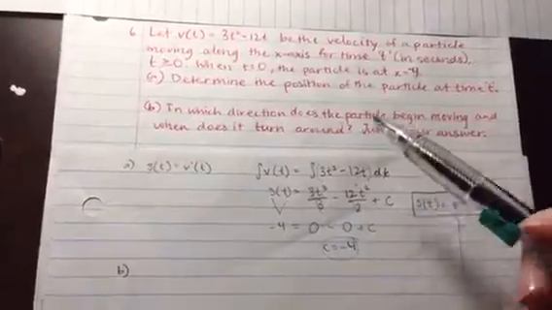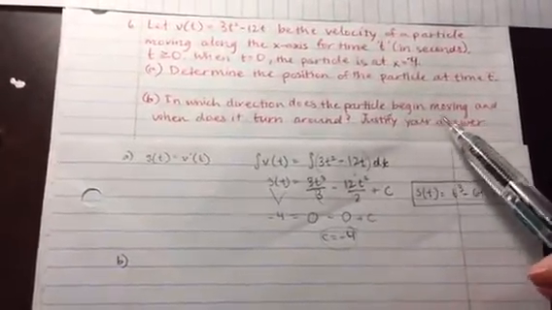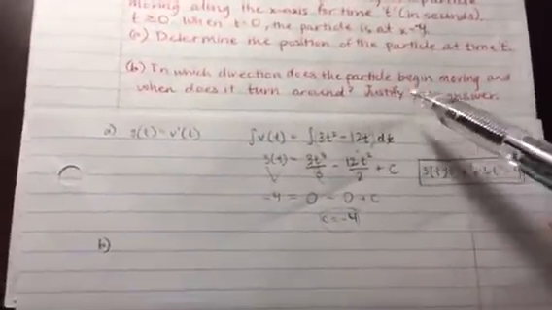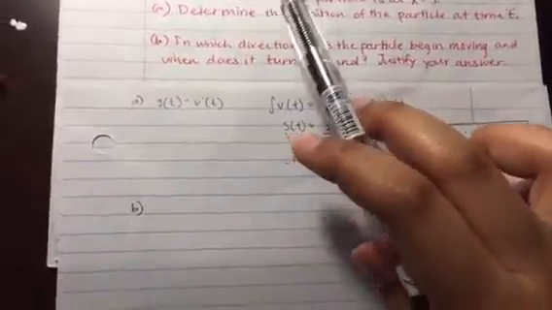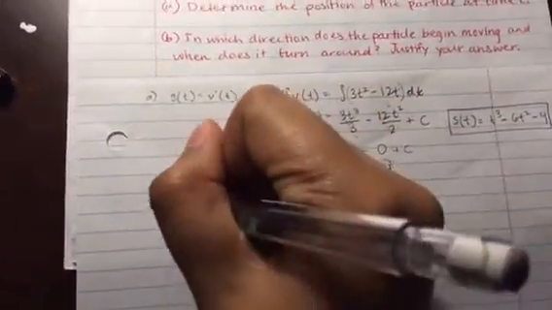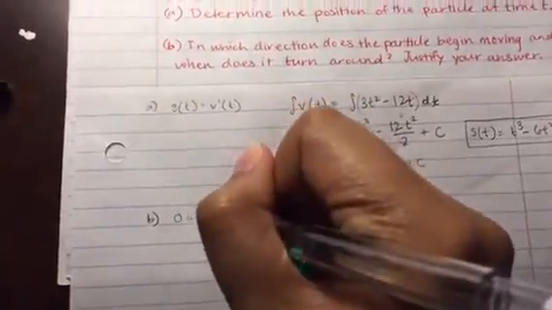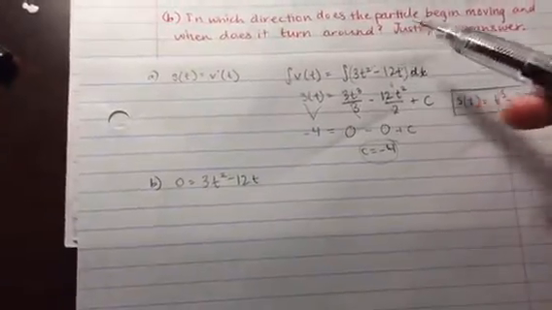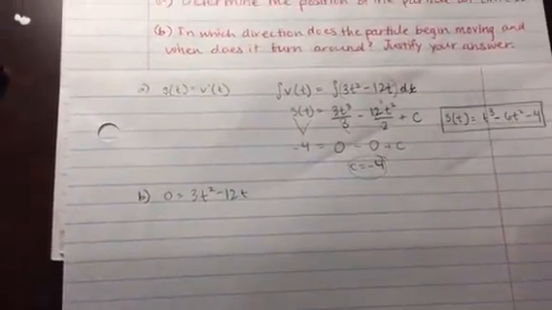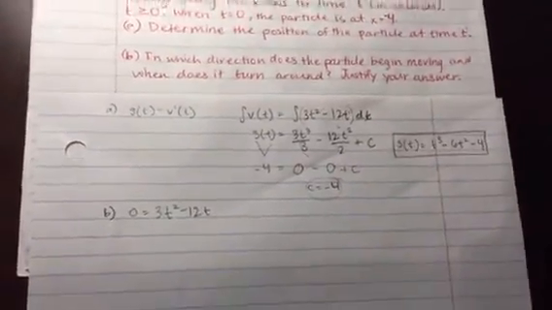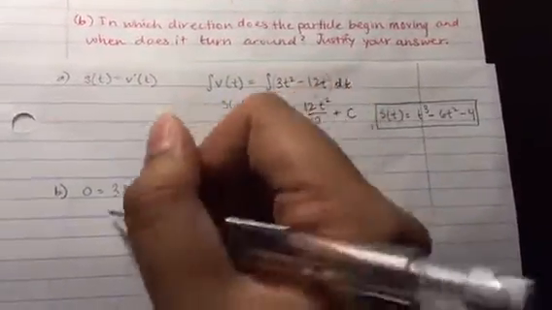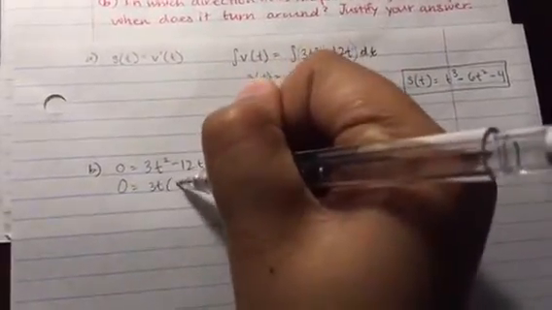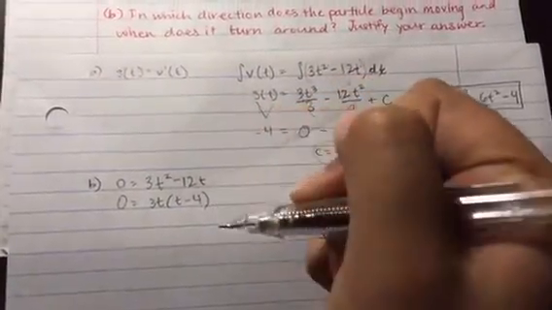Then for part B of this question, it says, in which direction does the particle begin moving and when does it turn around? So to know this, we're going to set the velocity equation to 0. So 0 equals 3t squared minus 12t, because when it turns around, that's when it's going to stop and then move. So we have to use 0 for this, and then we'll break this down. We can split this and take out a 3t, so we'll just have t minus 4.